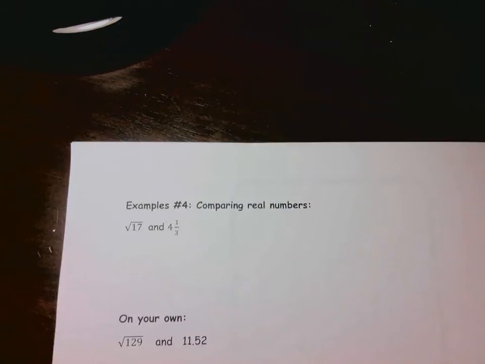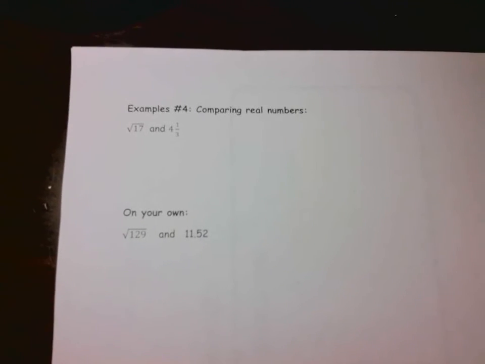And your last example, we are going to compare real numbers. Here in these situations, you can't compare apples and oranges. You can't compare the square root of 17 with 4 1/3. You need to convert them both to decimals so you can compare them. But when you have the square root of 17, you can't say, well, that's approximately 4.